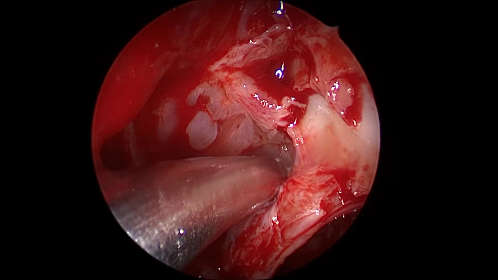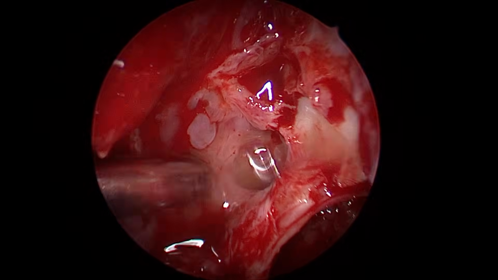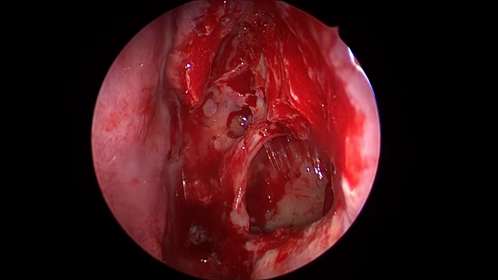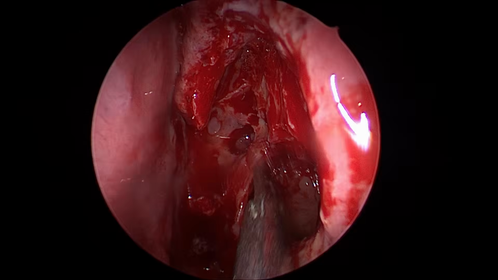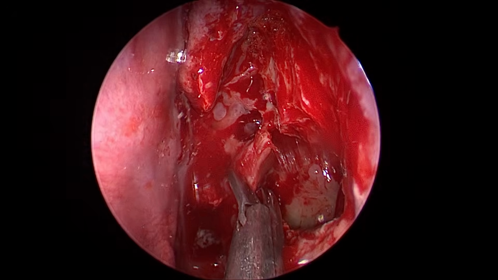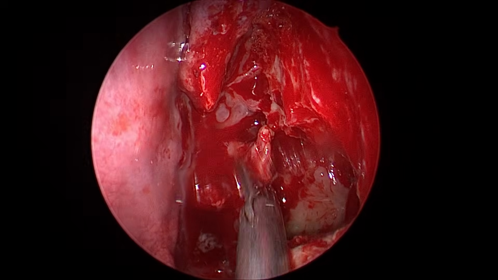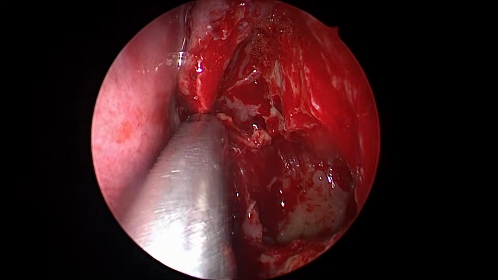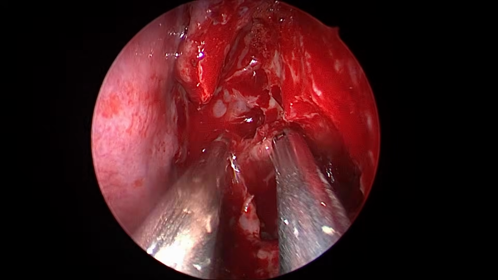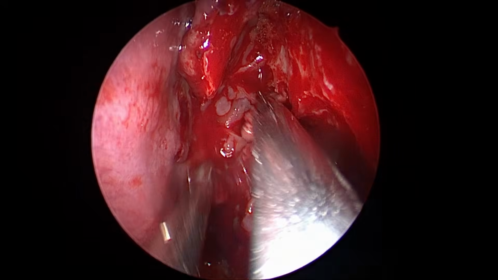See this? Give me the thorough cut here. I should give a thorough access for the steroid to reach thoroughly.